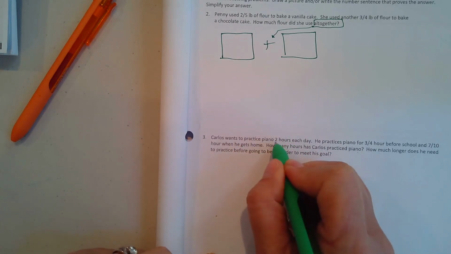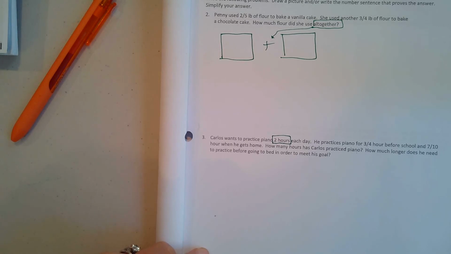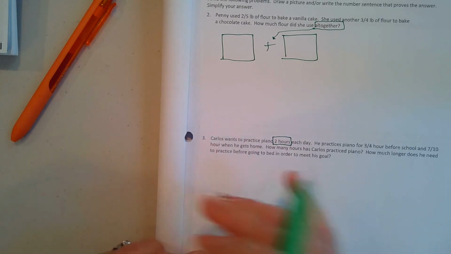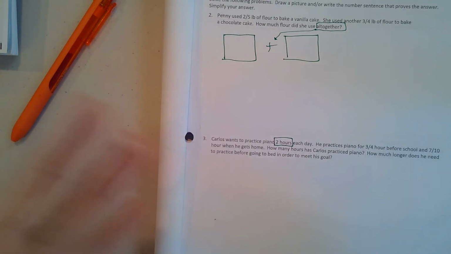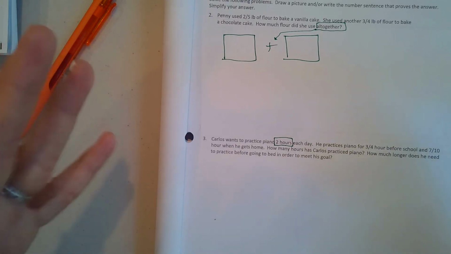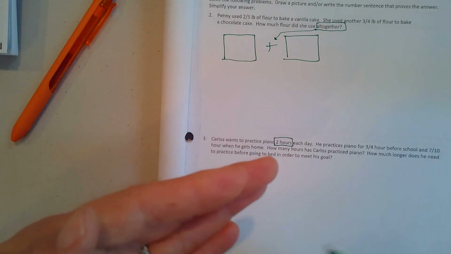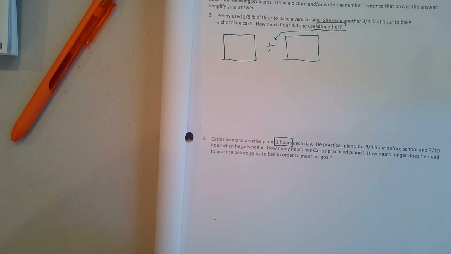So he wants to practice 2 hours, right? So that's the whole. That's what you need to go back to, right? So if you're adding in one direction to find out how much he practiced altogether, then you have the opposite. You have the inverse operation to figure out how much longer he still needs to practice in order to meet his goal.